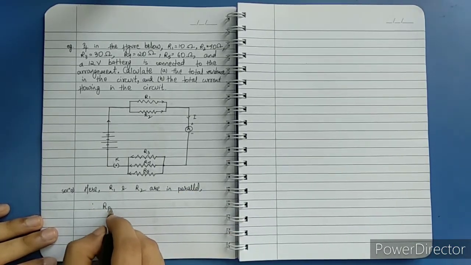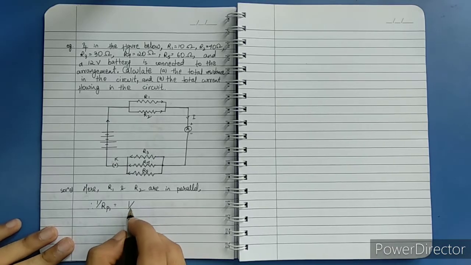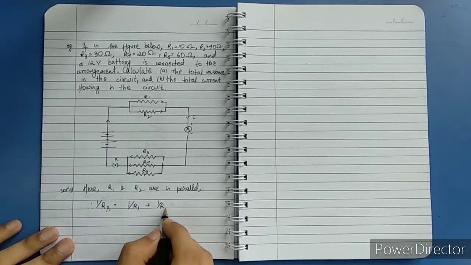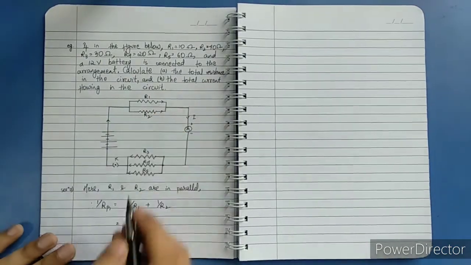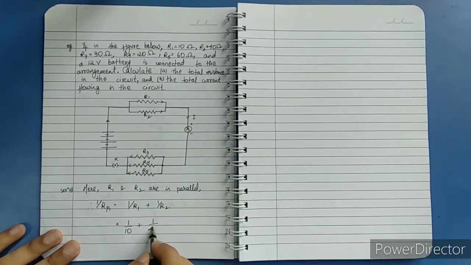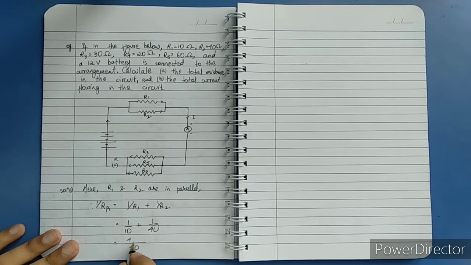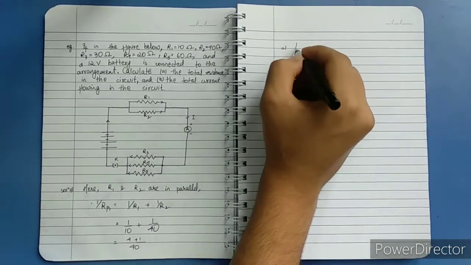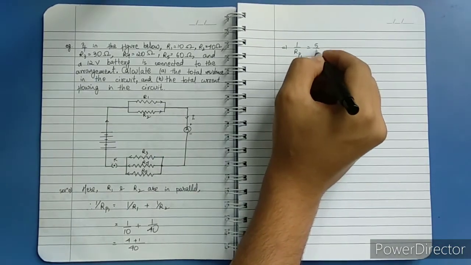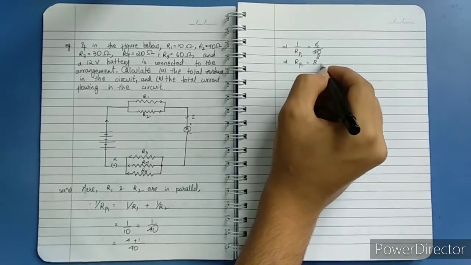Therefore, 1 by Rp1 equals 1 by R1 plus 1 by R2. Since these are resistances in parallel, 1 by R1 is given to us as 10 plus 1 by R2 is given to us as 40. So on solving, LCM is 40, this is 4 plus 1, which implies 1 by Rp1 is equal to 5 by 40, 5 8ths, which implies Rp1 equals 8 ohm.